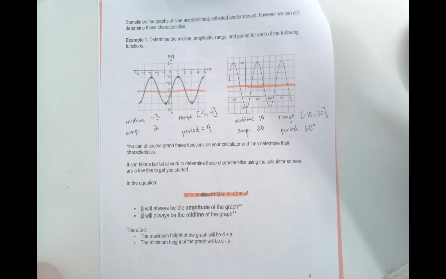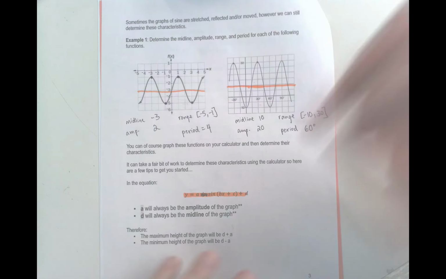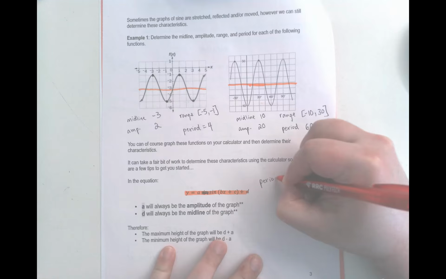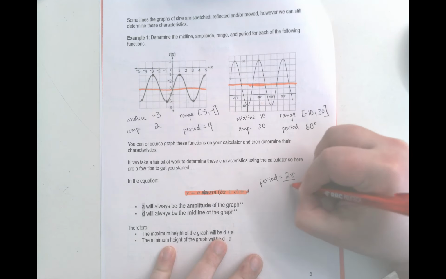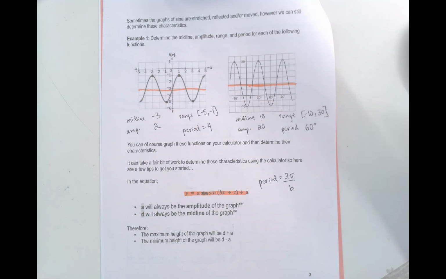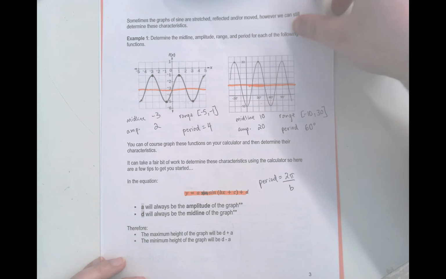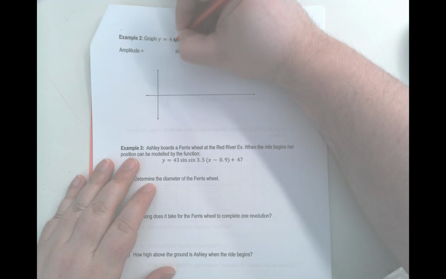And this B number is what I was talking about on the previous page when we said the period is 2 pi divided by B. That's where the B number comes from. So in a pinch, if you're ever needing to do that calculation, that is one way that you can find the period. So on the next page, we have a couple of different equations. We're going to do a graph. We're going to find some characteristics. So the first one is y equals 4 sine x minus 0.5 plus 8. And again, I'm going to cross out this extra sine here. Let's go ahead and flip back to Desmos and type in that equation.